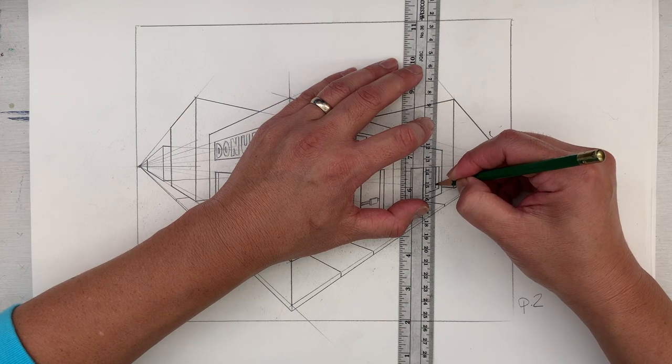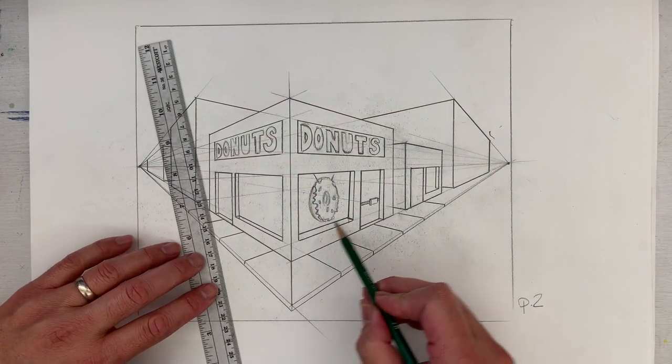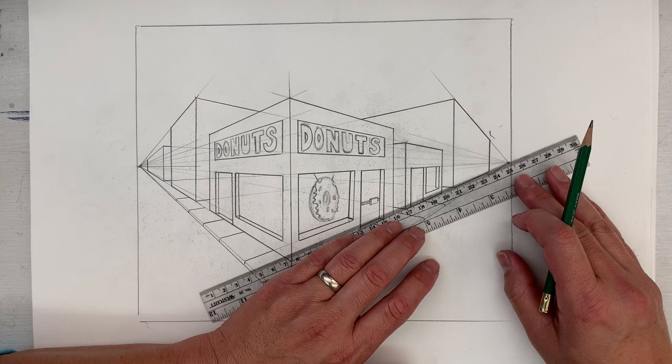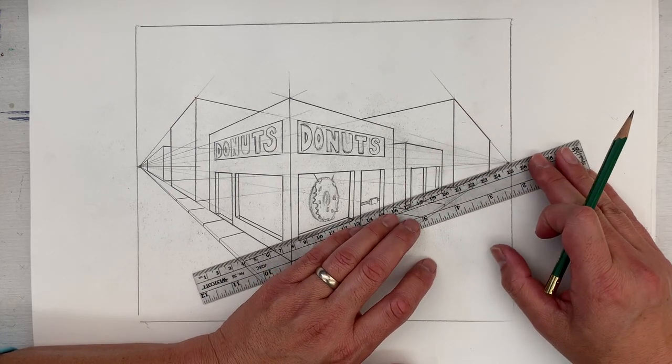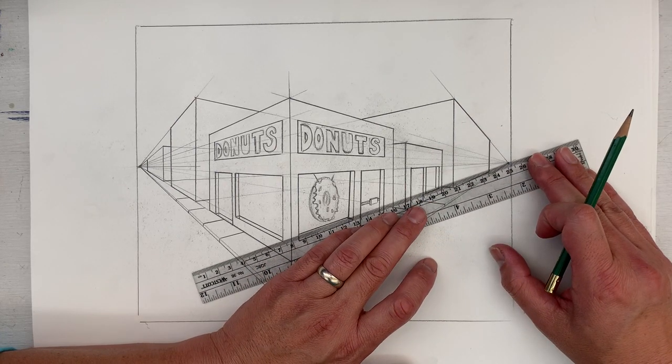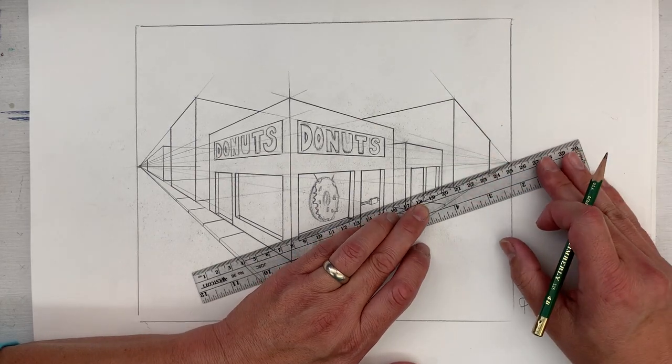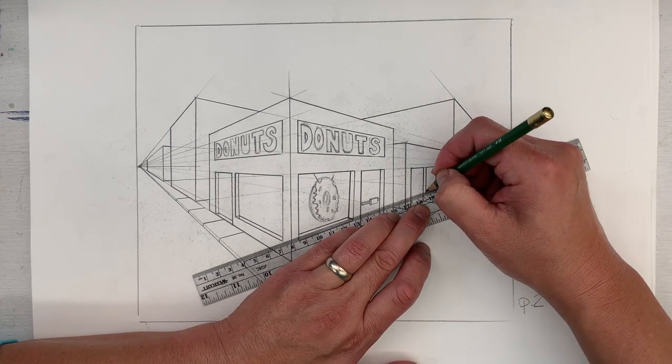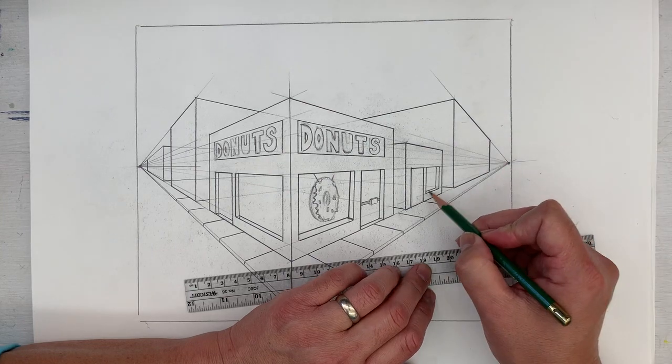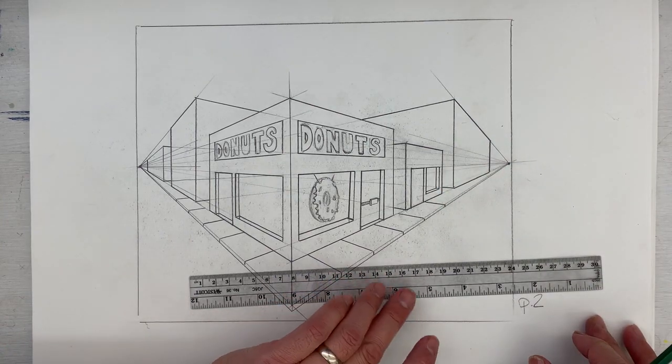Vertical line. And then to finish it off, I'm gonna use that angle coming from the right-hand vanishing point, line it up, and then, oops, I need a little space for my pencil. So there's my recess for the window there.